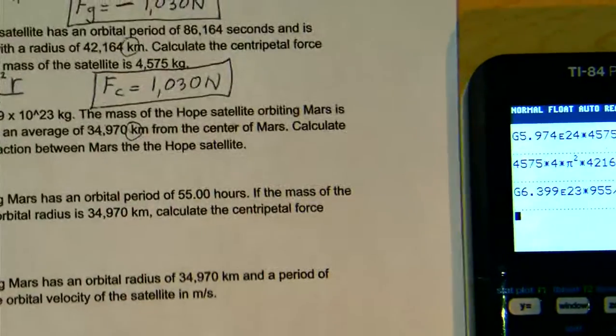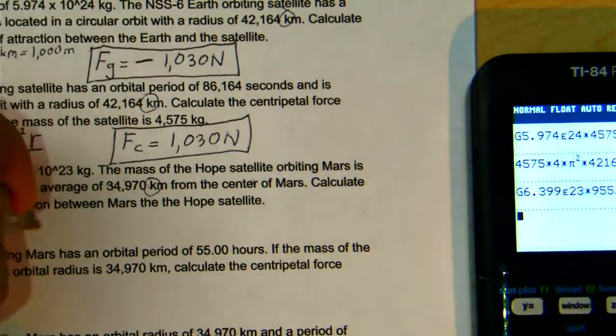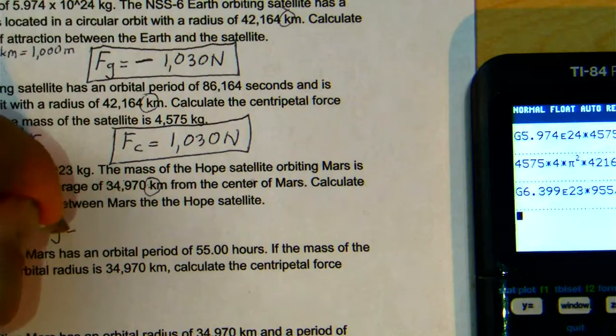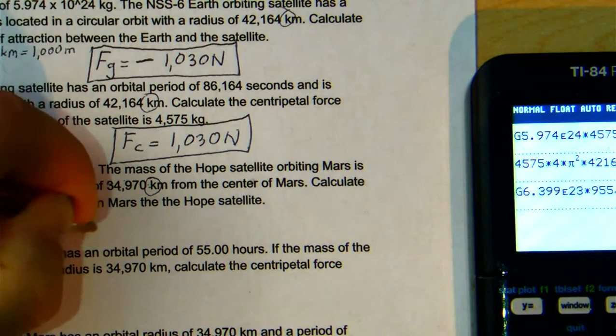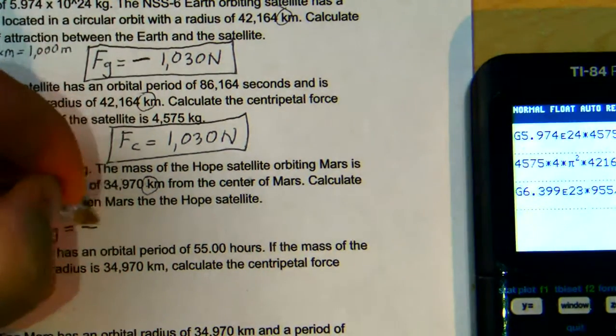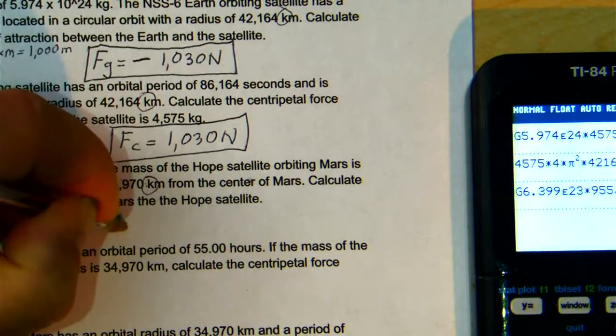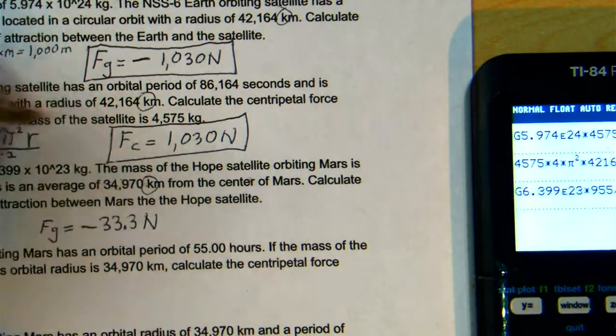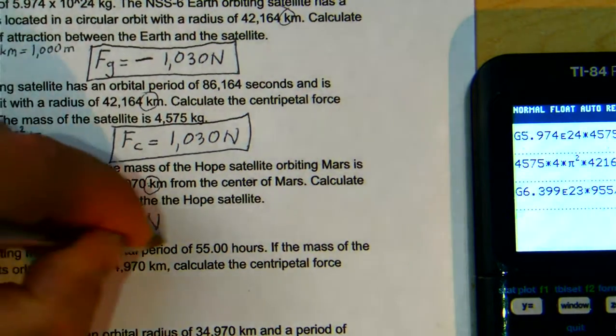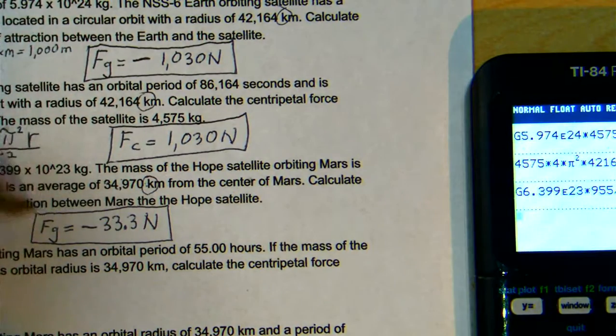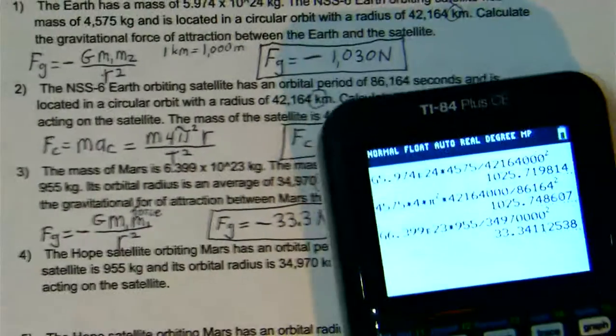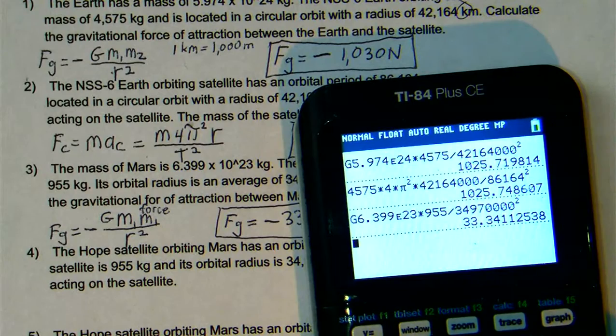And there's not much force going on there. It says the force of gravitational attraction between these two objects is negative because it's attractive, 33.3 newtons. You could push that. Negative 33.3 newtons.